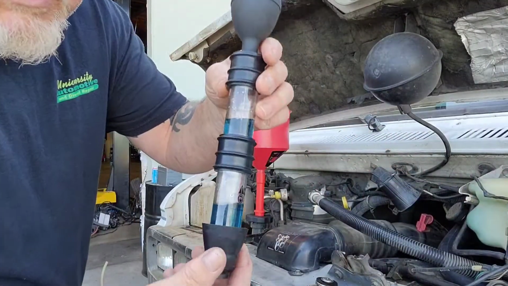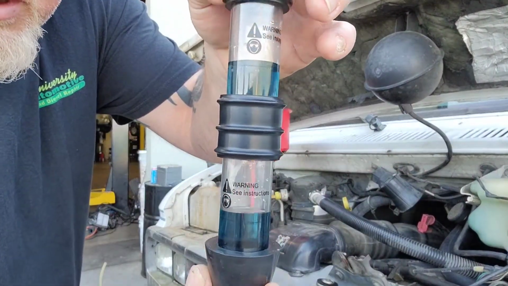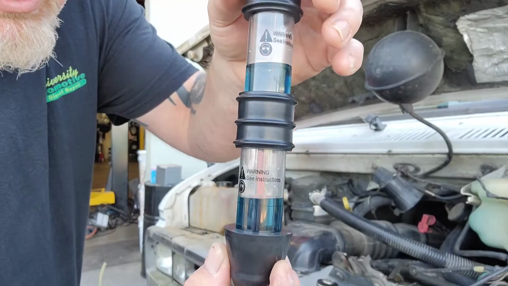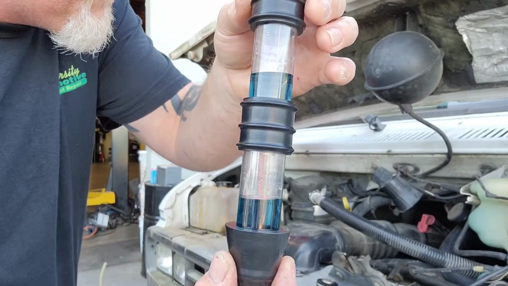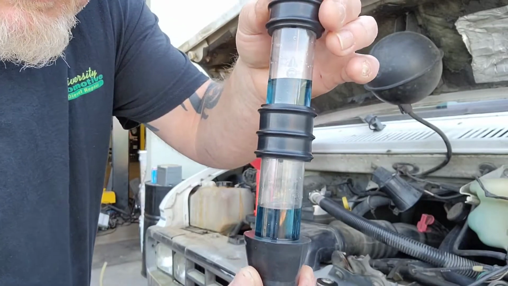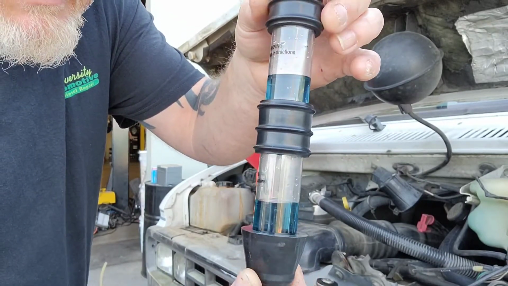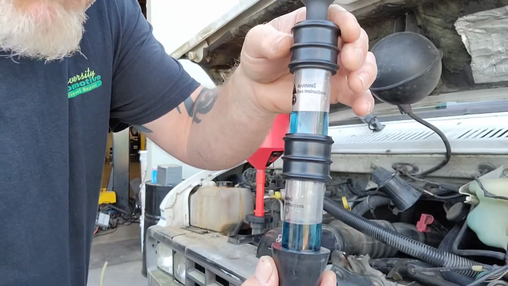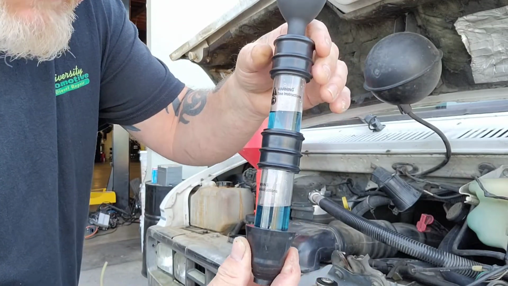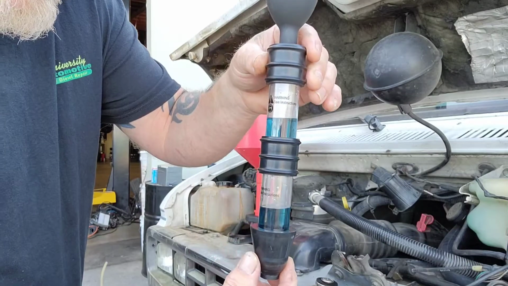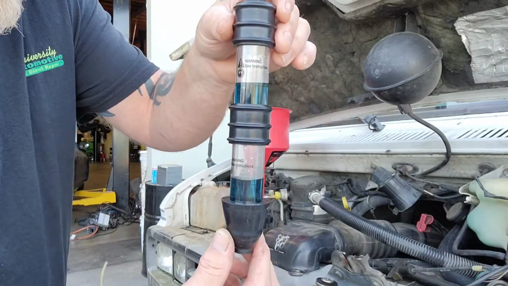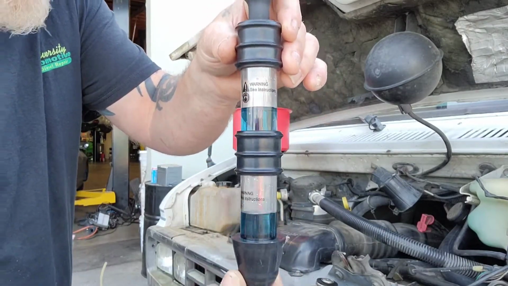So what this thing will start to do right now, it's a nice pretty blue, right? If it is blown, you'll see it. It'll either turn right away or it'll start to turn. It'll turn green, and that means that there are some hydrocarbons in there. And that means now you have to determine, is there enough that it's blown, or is it just partially blown? But hydrocarbons is what will turn this. Hydrocarbons and coolant.